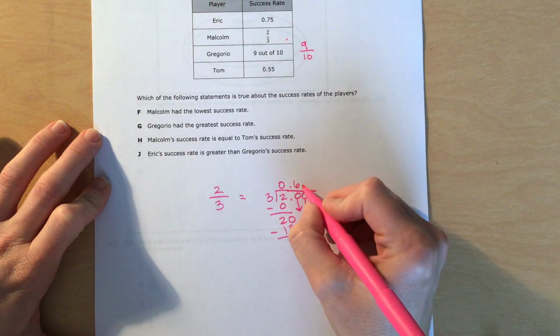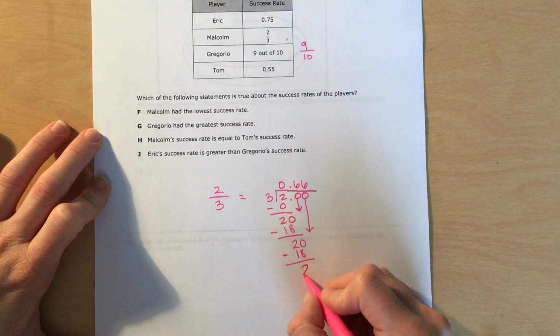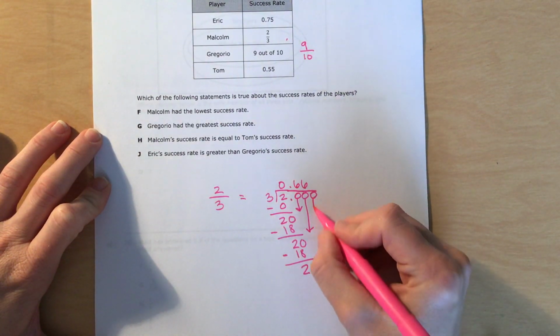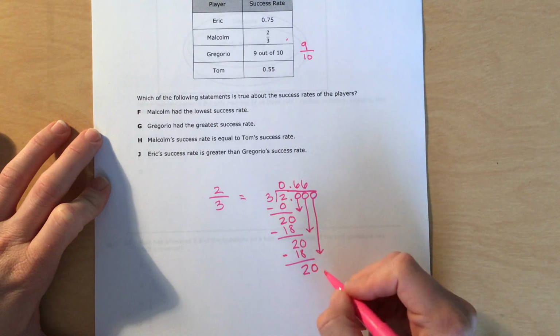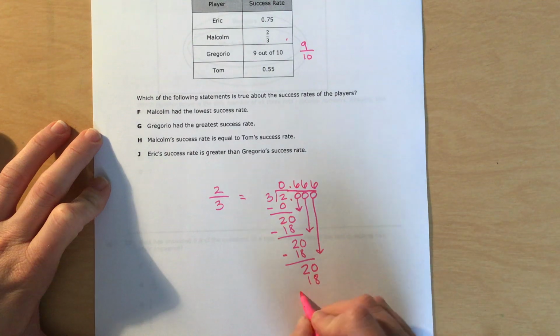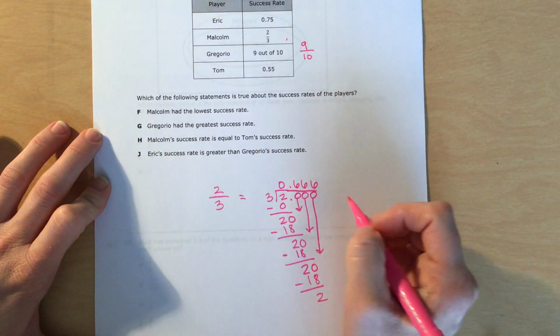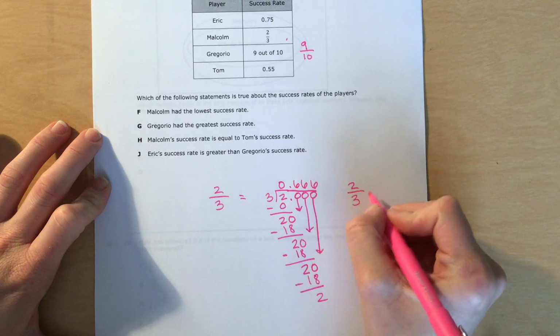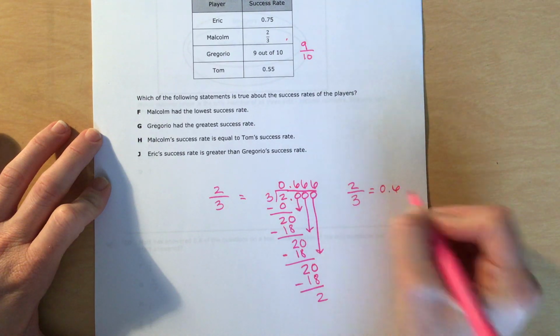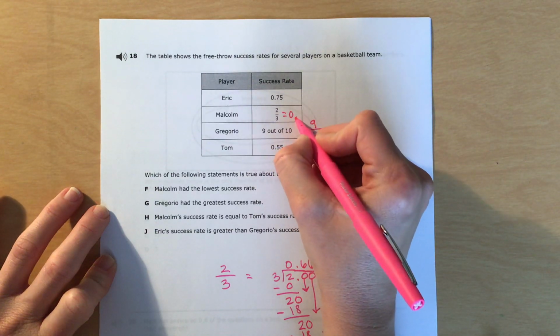3 goes into 20 6 times. 6 times 3 is 18. I have a remainder of 2. I'm going to bring down another 0. 3 goes into 20 6 times. 6 times 3 is 18. Okay, so I'm seeing a pattern. We don't have time to divide all day, so we know that 2/3 is equivalent to repeating 0.6. So this is 0.6 repeating.